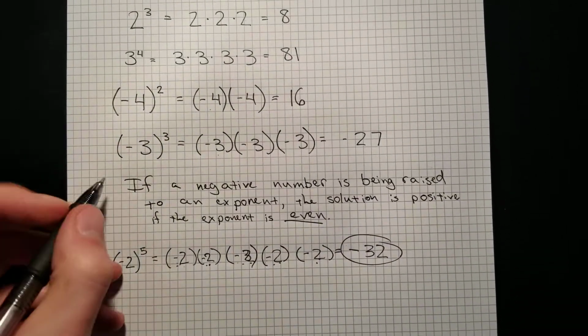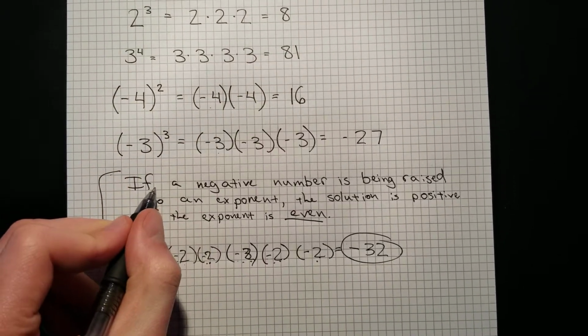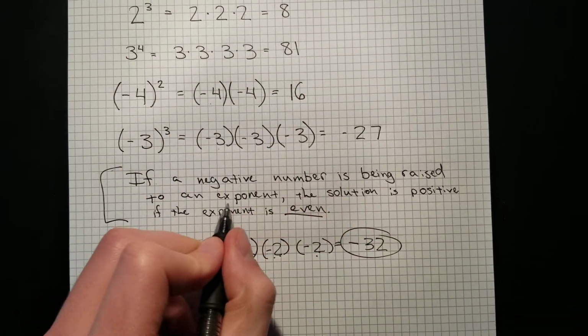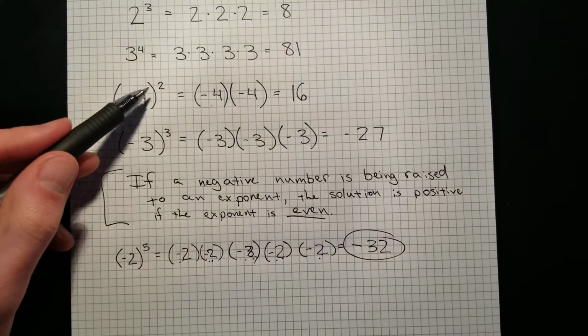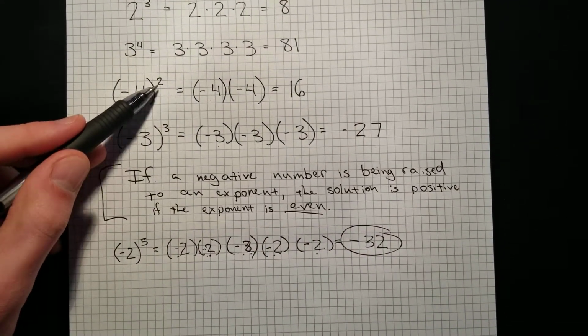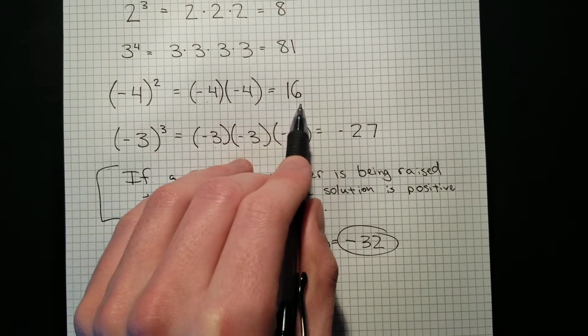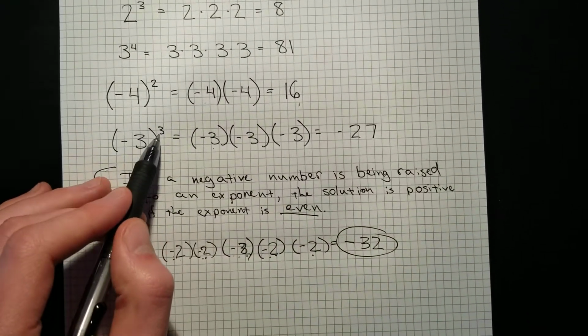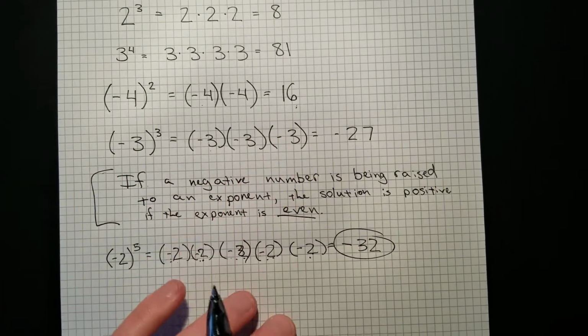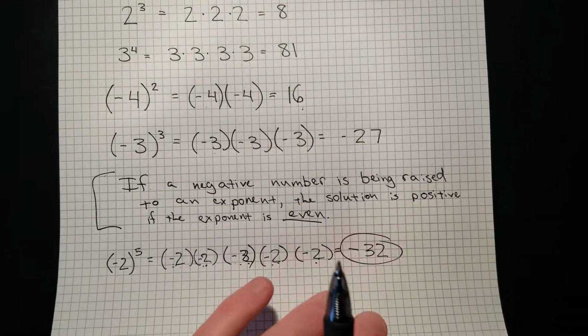So if we can remember this, if you have a negative number being raised to an exponent, you always need to just ask, is the exponent even? That means my answer is going to be positive. And if it's odd, that means it's going to be negative. So that's one thing that we can pay attention to.